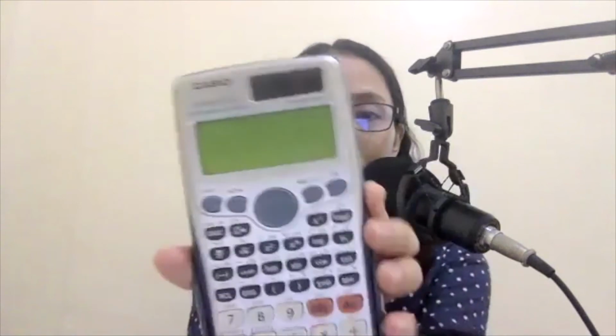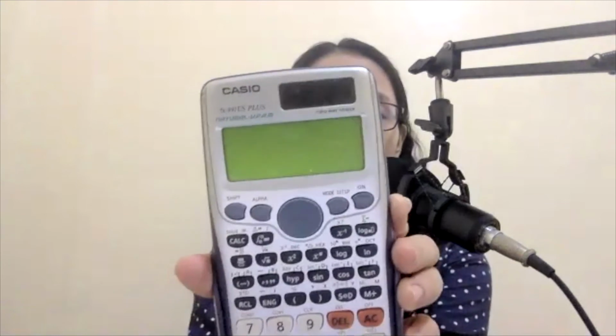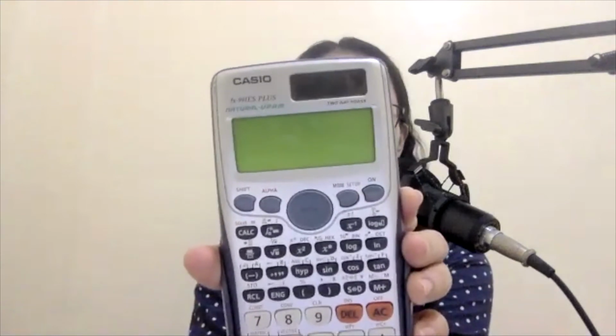So class, this one is the tutorial using your scientific calculator. I'm using a Casio FX991 ES Plus calculator. If you have another brand of calculator and you want to consult on how to perform linear regression using your calculator, you can just message me on Canvas and I will guide you on how to use it.